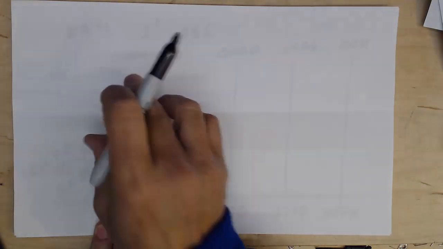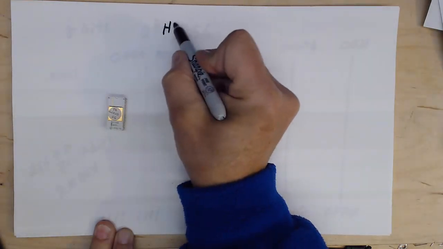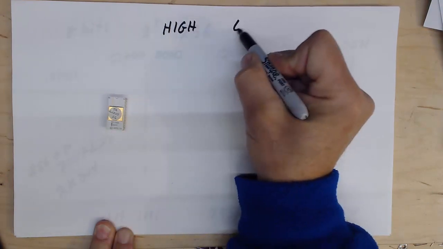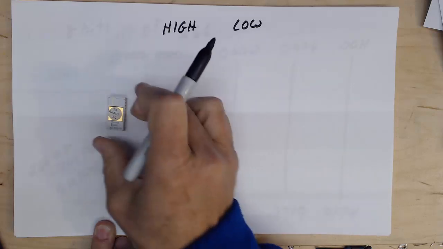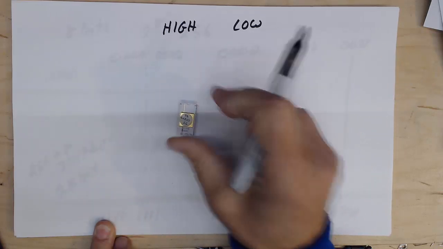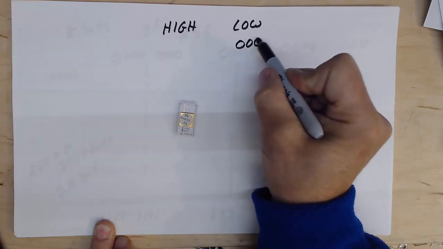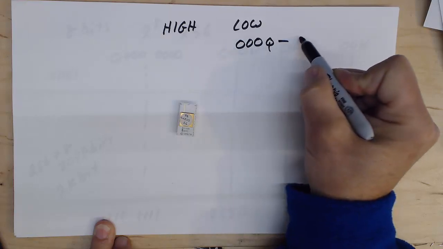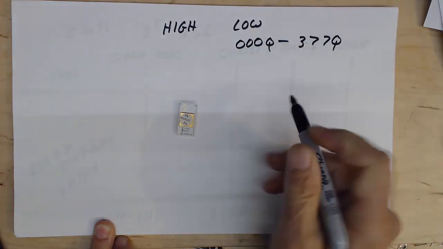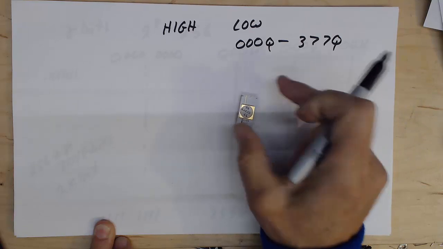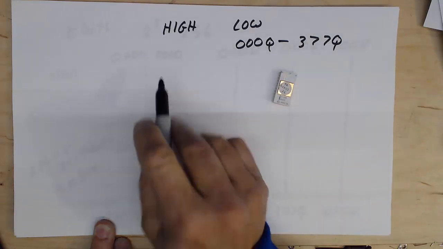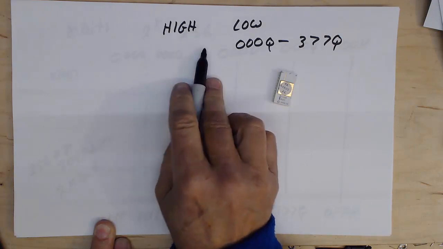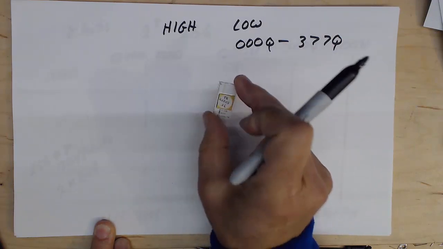And so we have 2 address bytes. We have our high byte and our low byte. We already said our low byte is going to be the addresses in this chip, going from 000 up to 377 in octal. Those are all of the addresses in this one chip. So the high byte is left over to allow us to choose which chip we're going to access.